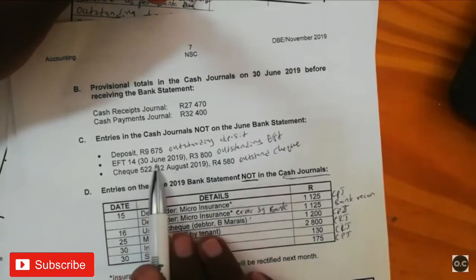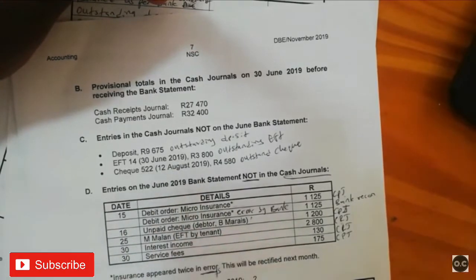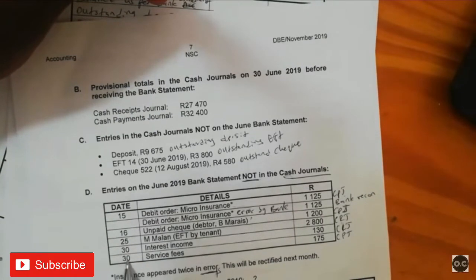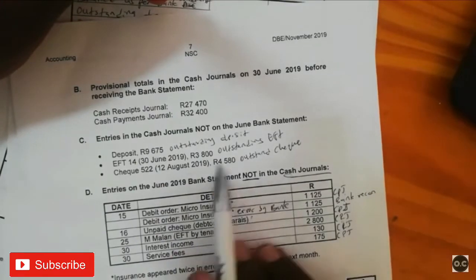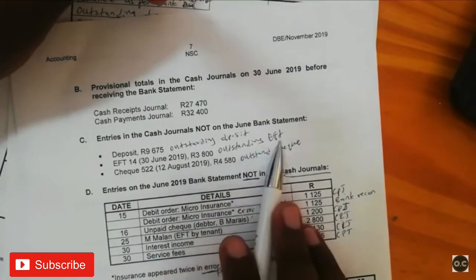And then someone made an EFT at the end of the month, which makes sense why it does not appear in the statement. Why? Because the statement comes until the 30th of June, but they wouldn't have accounted for it yet. They're probably going to account for it in the next bank statement. So it does not appear yet. So it's an outstanding EFT.